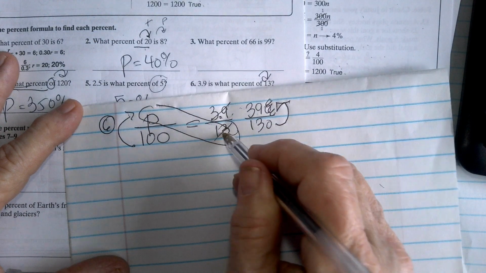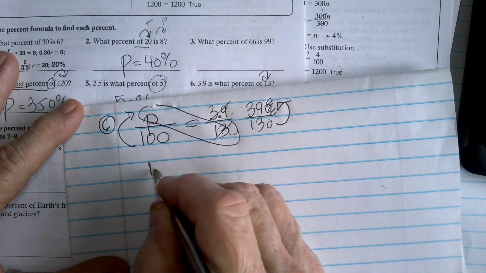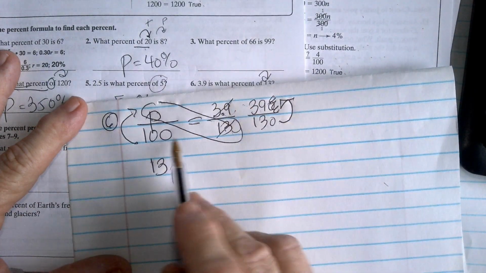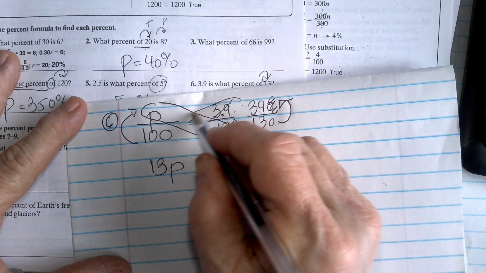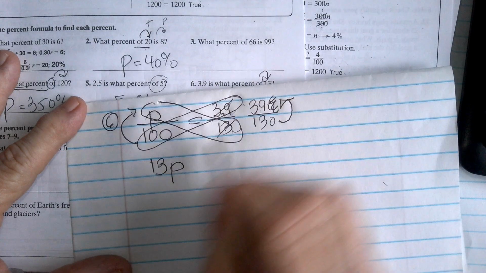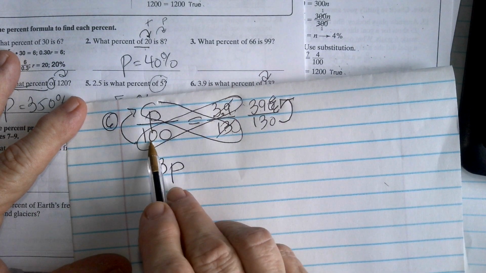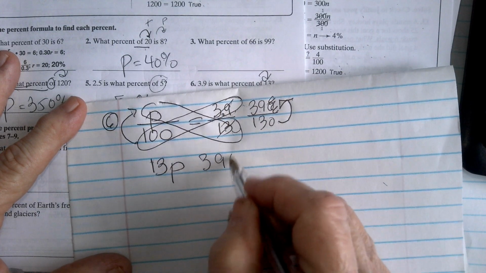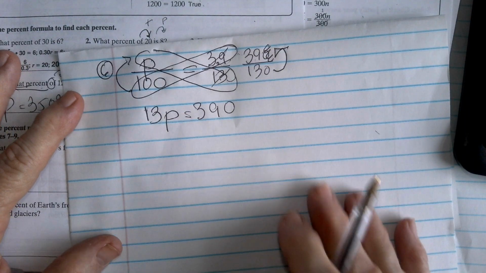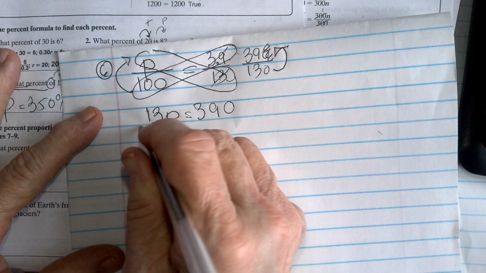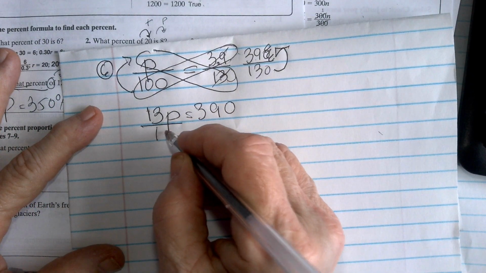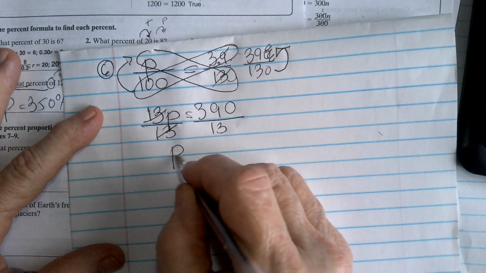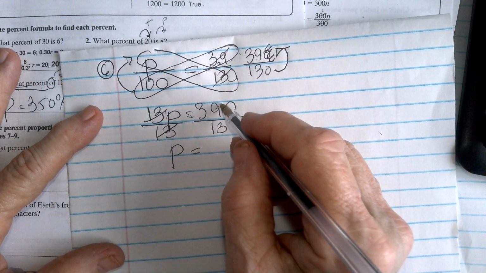So this is going to be 13 times P, which is 13P. The reason I should have multiplied by 100 is that it's going to move that decimal over twice. So 100 times 3.9 is equal to 390. Divided by 13, divided by 13. It's times 30.